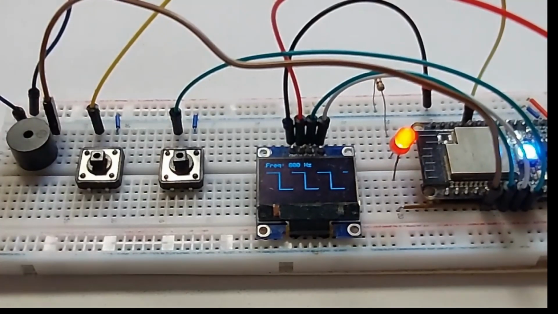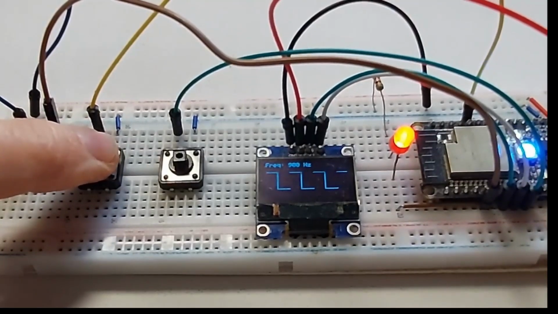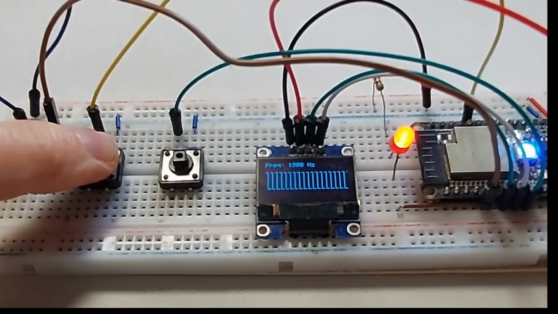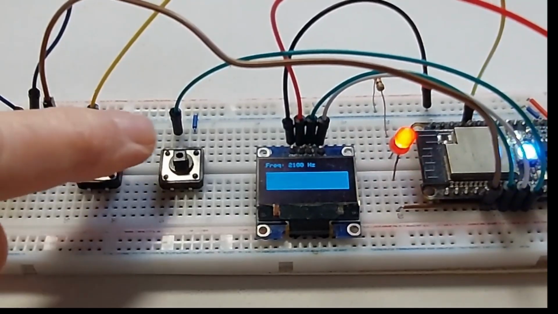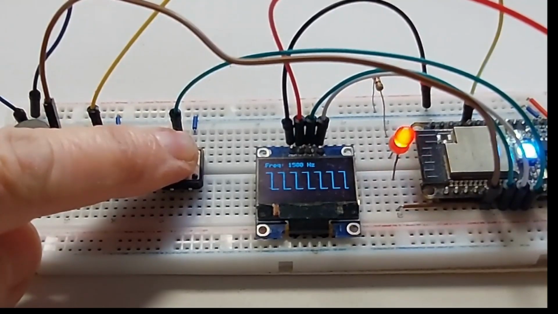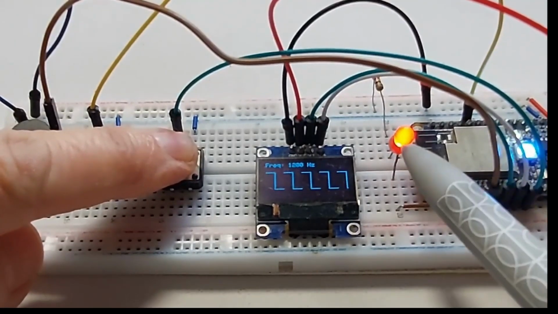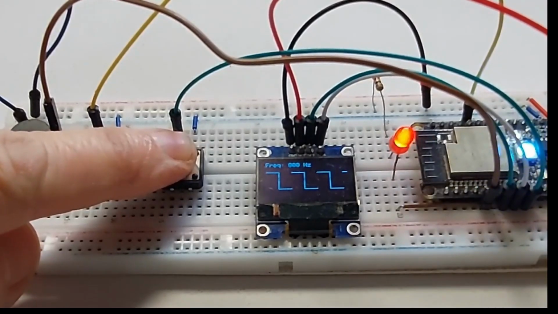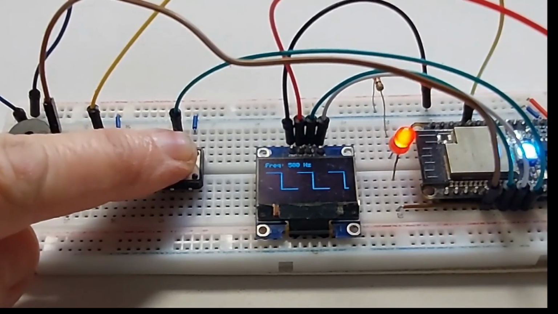Okay, so when you press this button here, the frequency increases. And when you press this opposite button, the frequency decreases. And you can see that the flash changes as well, and you can also see the LED on the ESP32C3 motherboard is changing.